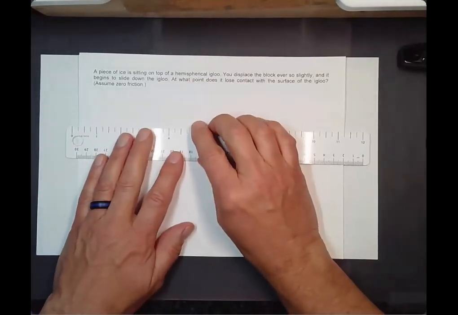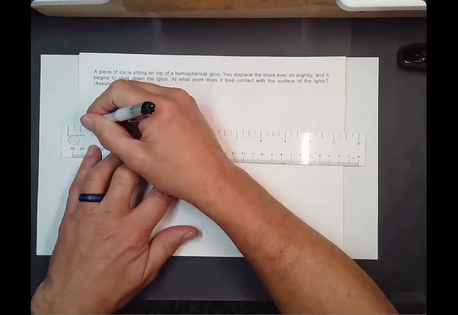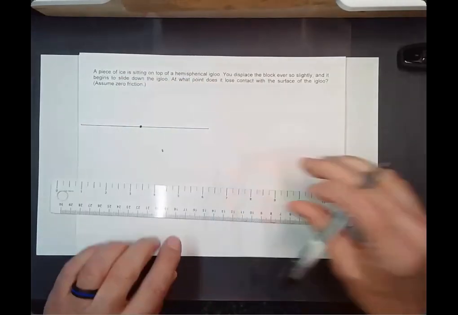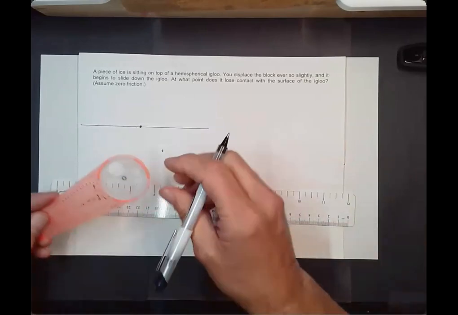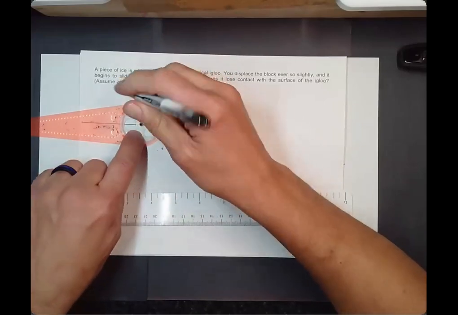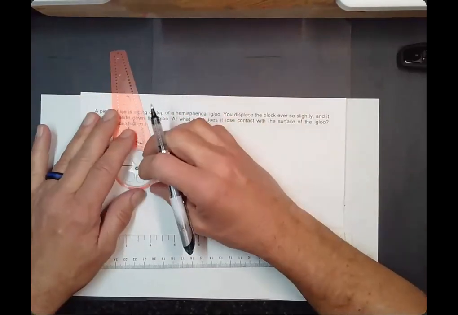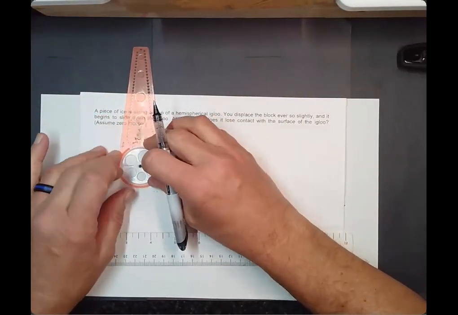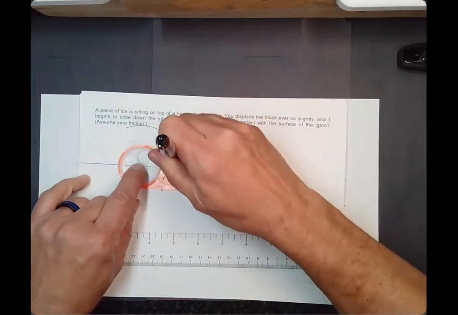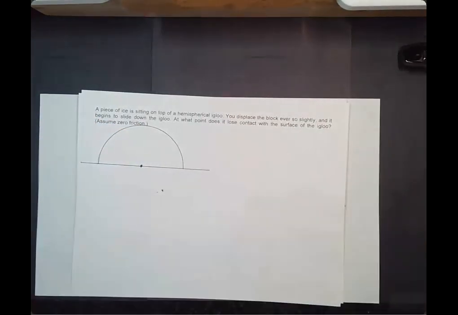So I'm going to start by making a simple sketch of this situation. Here's the ground level. There's the center of the igloo, center of curvature for the igloo. And let's see, we'll probably have to slide this down a little bit first. I think it's still showing. All right, that kind of works for a sketch of the situation.